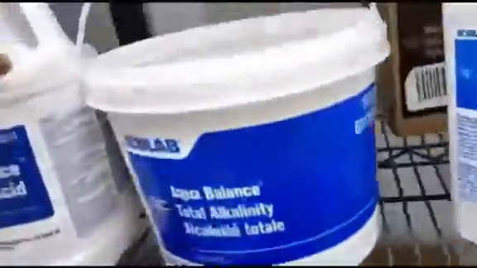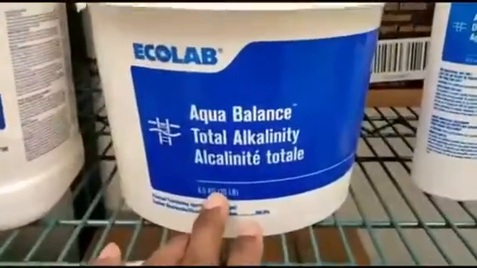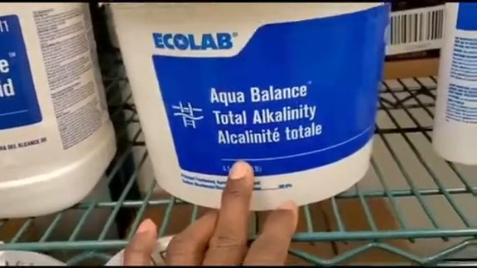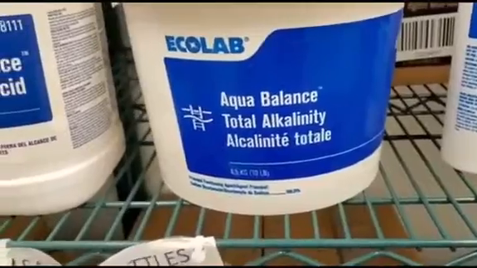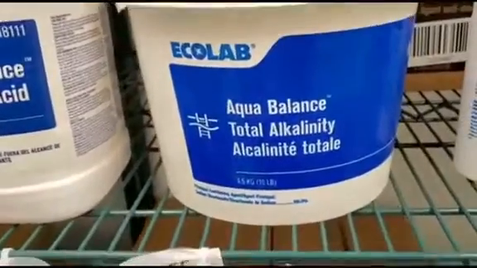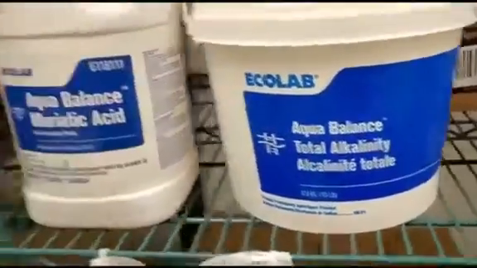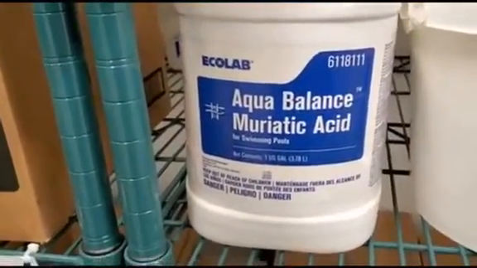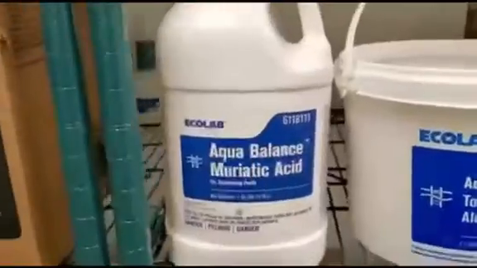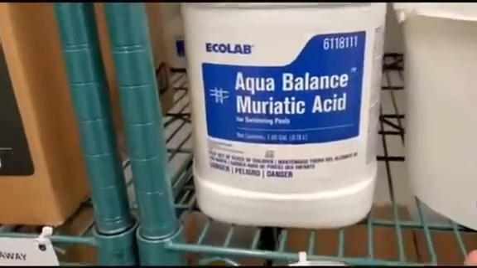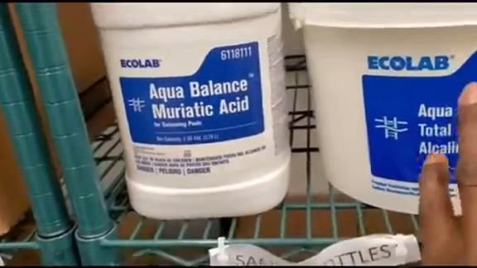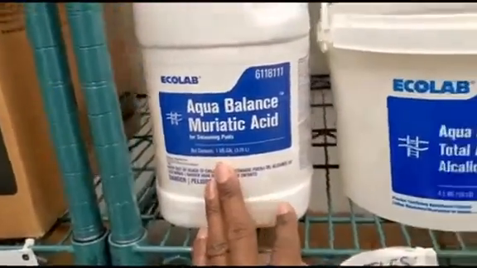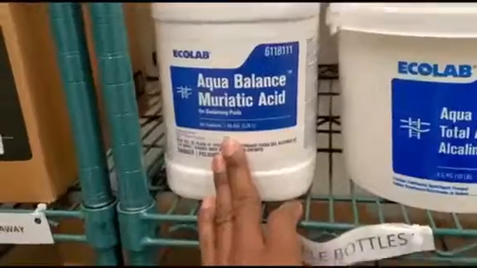Over here, this is the total alk, which is the alkalinity. This is used to increase the alkalinity if the alkalinity is too low. Over here we have the muriatic acid. What the muriatic acid does is, if the pH is too high, it reduces the pH. If the alkalinity is too high, it reduces the alkalinity. That's the purpose of the muriatic acid.